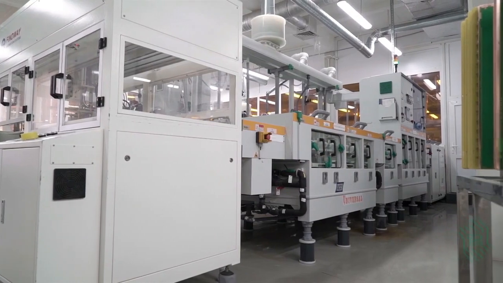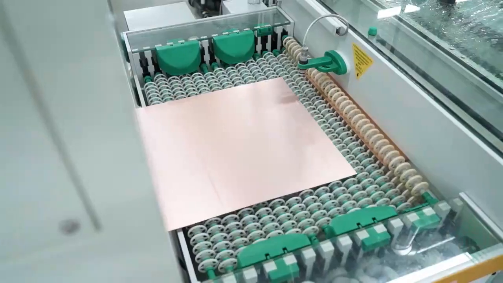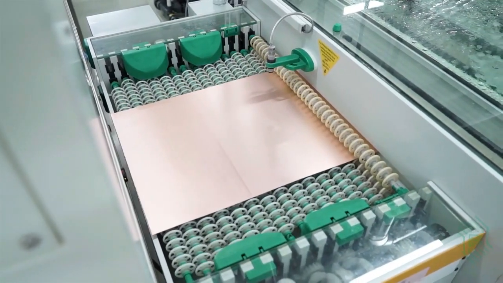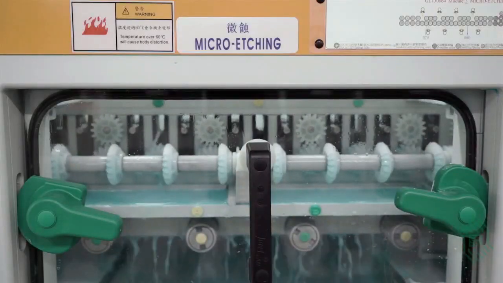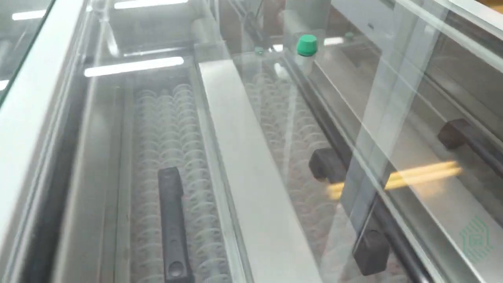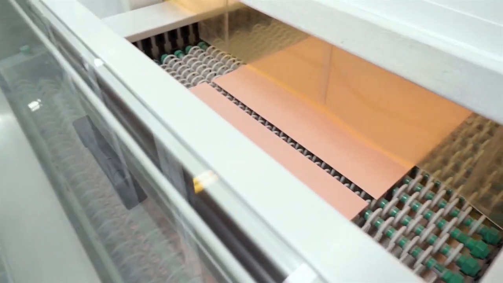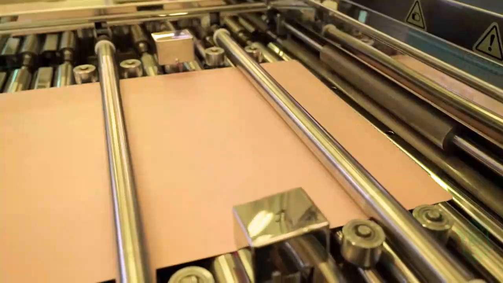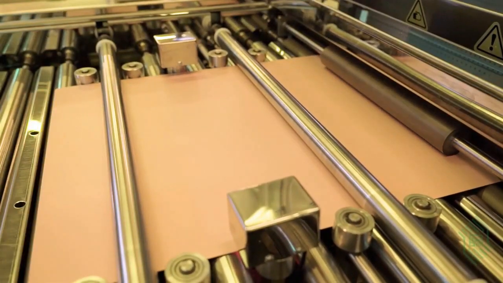The inner layer imaging process of a multi-layer PCB consists of the following stages. At the first stage, the inner layers pass through the chemical preparation line. A roughness develops on the surface of the copper, which is necessary for the best adhesion of the photoresist.